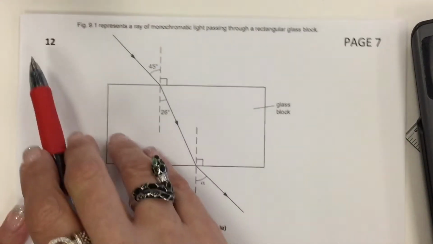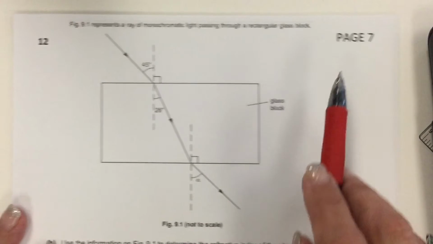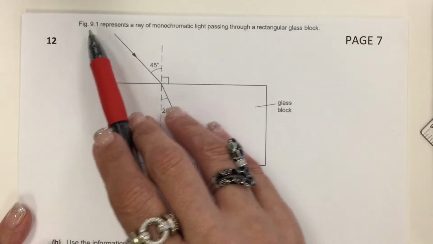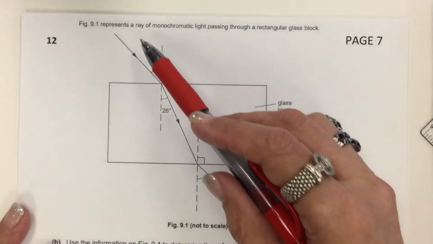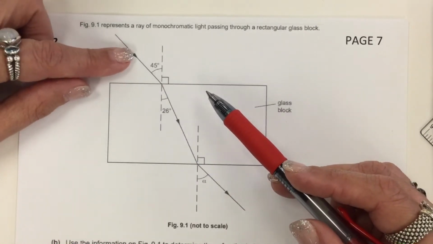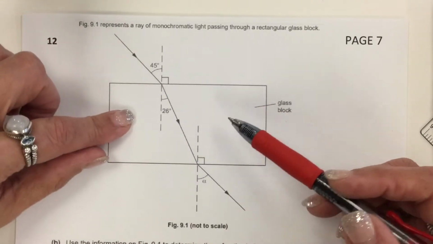Problem 12 on page 7. The figure 9.1 represents a ray of monochromatic light passing through a rectangular glass block.